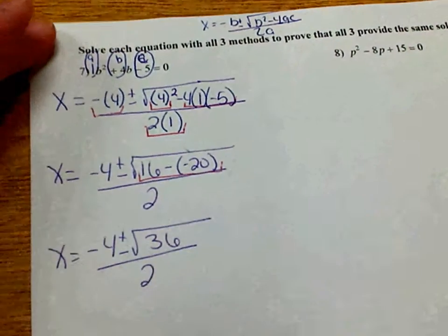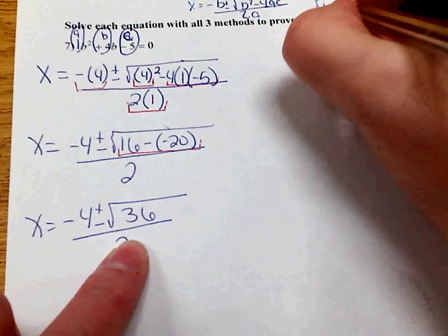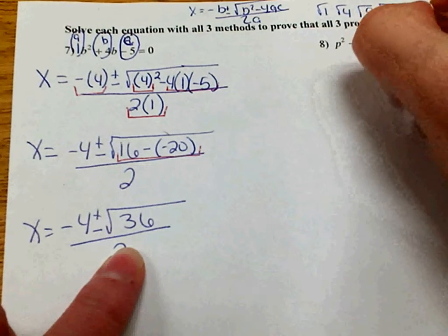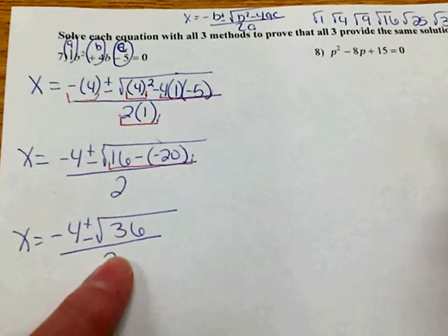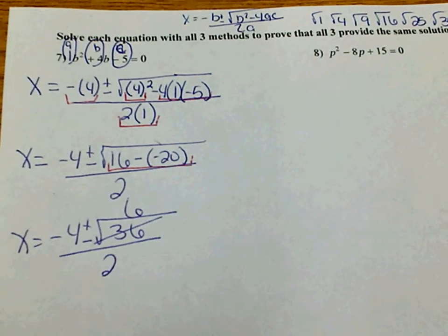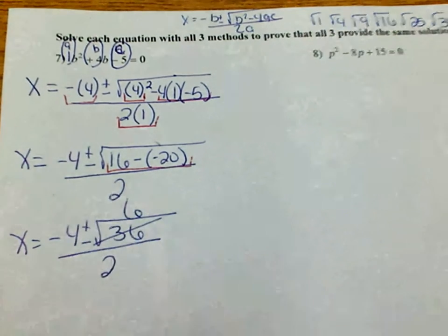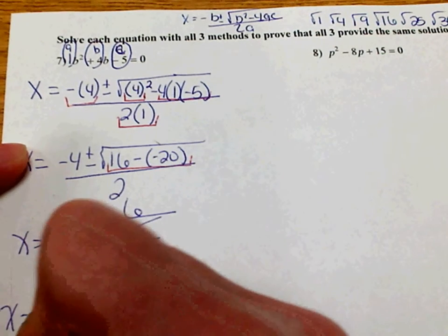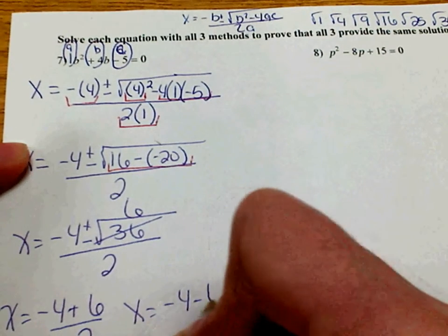All right, and then we should have our list of perfect squares. And we can see on our list of perfect squares that 36 is a perfect square. So we know this is just 6. So now we have 2 different things. I want to break this into 2 different things because it's not going to have a square root anymore. I'm going to go ahead and break it into 2 different answers because I have my plus answer and my minus answer. So negative 4 plus 6 divided by 2 and negative 4 minus 6 divided by 2.